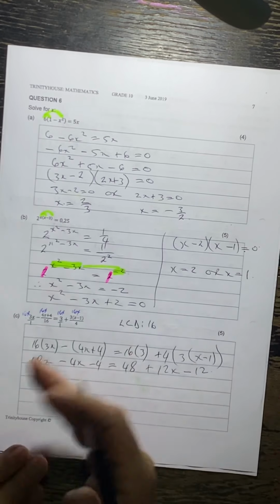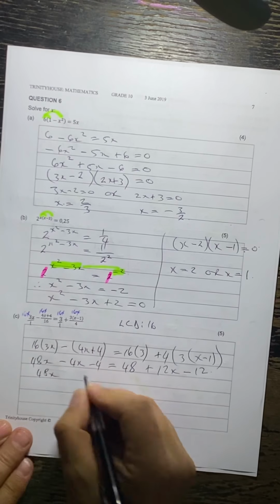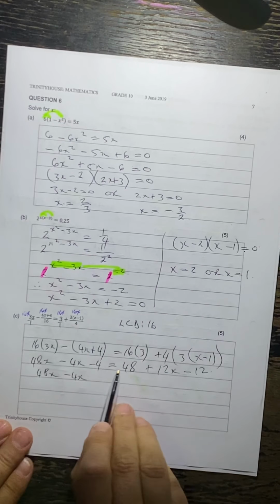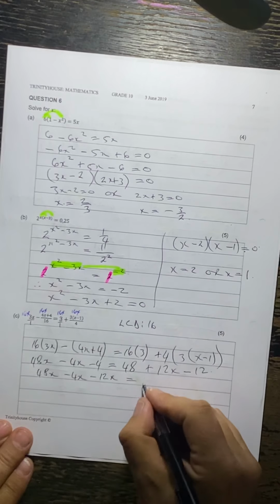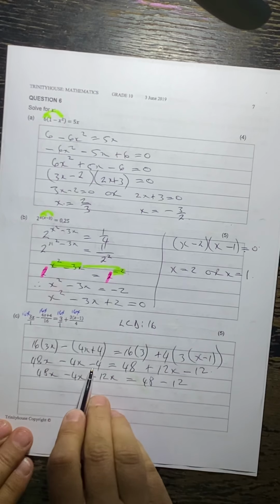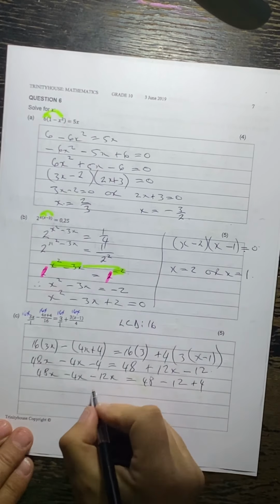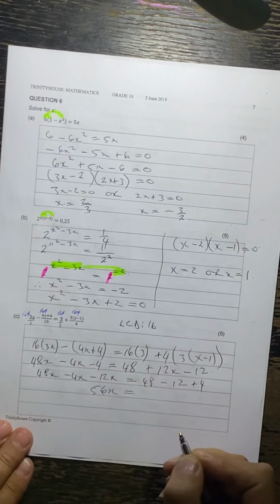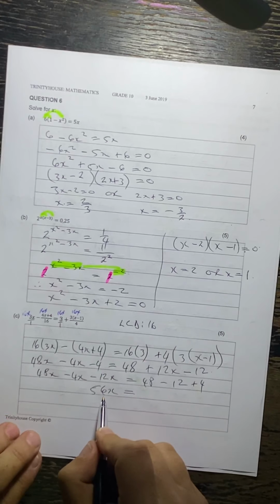Now I'm just going to get x's this side, numbers that side. So we get 48x minus 4x minus 12x equals 48 minus 12 plus 4. Okay, and we get 56x is equal to, no, that can't be. We don't get 56x there.